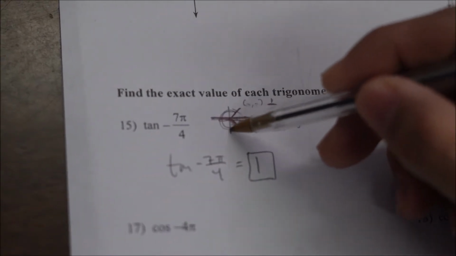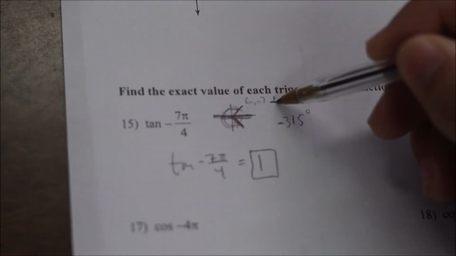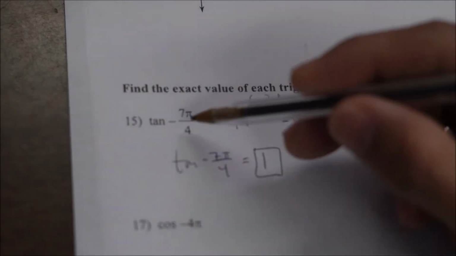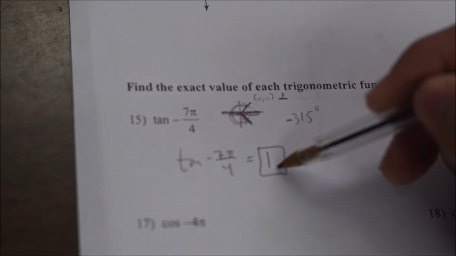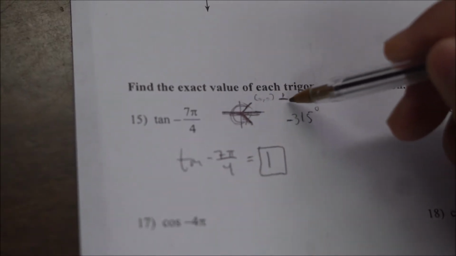Okay, so similarly, negative 315 will come all the way around this way, and then it's going to be the same thing. You're looking for tangent. So tangent of negative 315 is also equal to 1. Don't get confused. Just because you see a negative here doesn't mean your answer is going to be negative. Your answer here is positive because on the unit circle, the value here at tangent is positive 1.